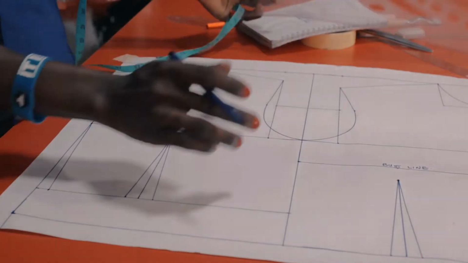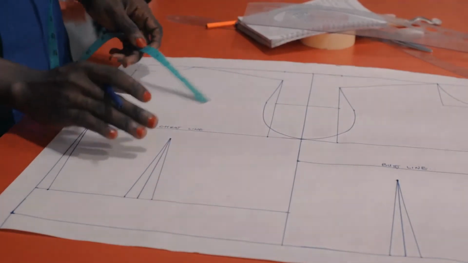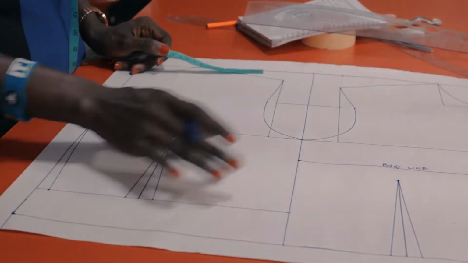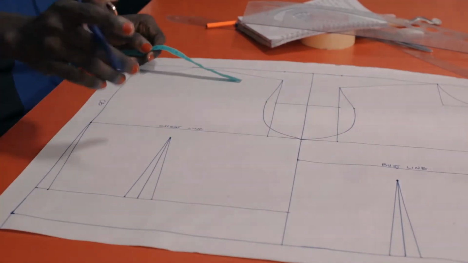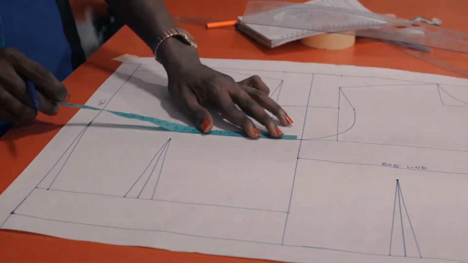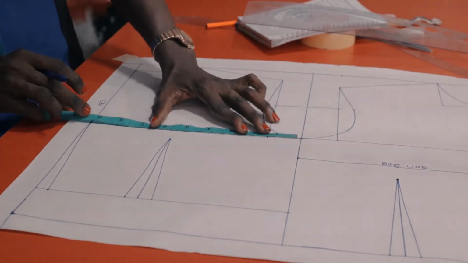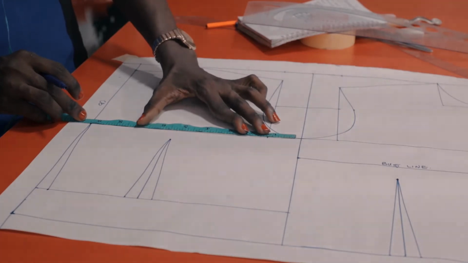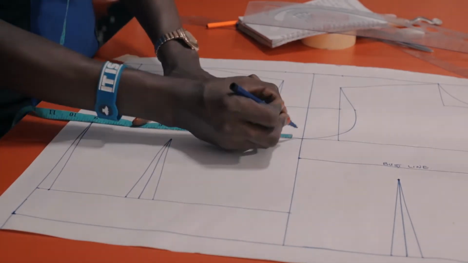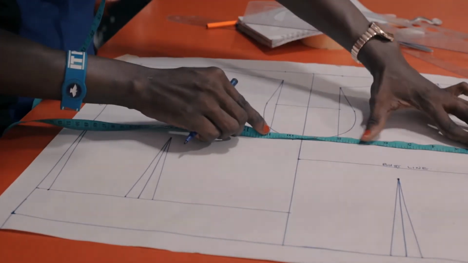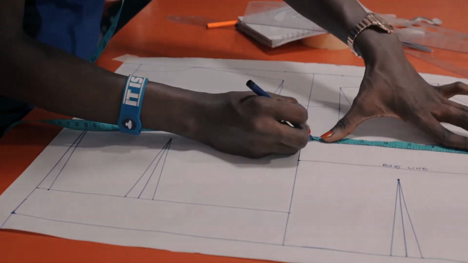Now the next thing we are going to be doing is to mark our bust circumference divided by 4 and our waist circumference divided by 4. My bust circumference is 36, divided by 4 is 9 inches. So I'm going to mark. I'll repeat the same thing here, 9 inches.